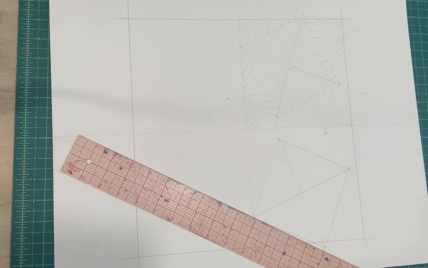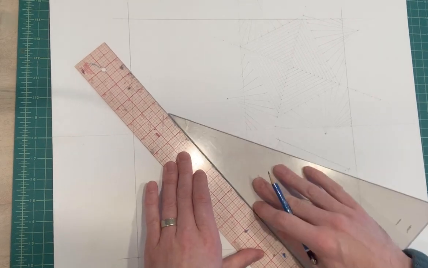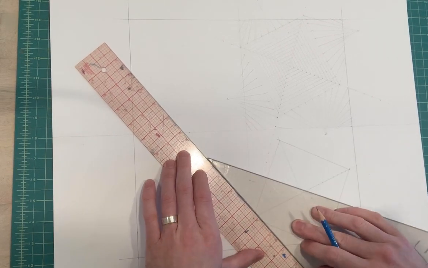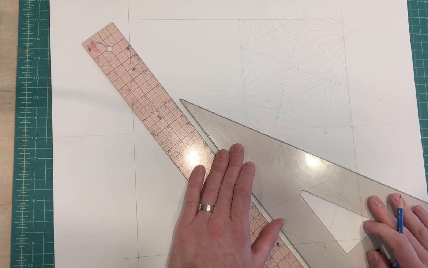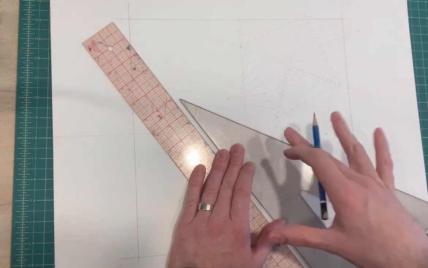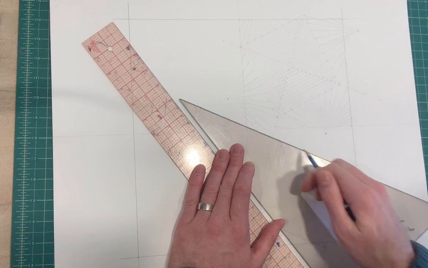Next thing you need to do is you have to use a transparent triangle, and you have to do the slide technique. And I've been showing you this in a lot of different videos, and I'll just repeat it again one more time. So what I do is I line this up, and I'm looking over this right now so I can kind of see that the transparent triangle is perfectly parallel to that line.